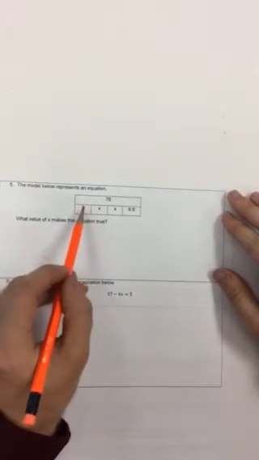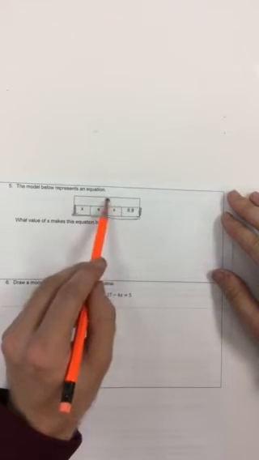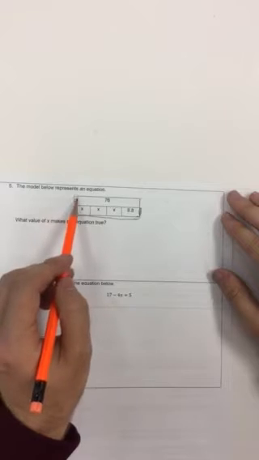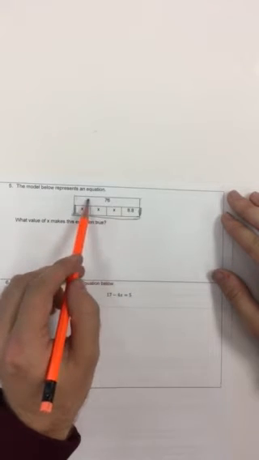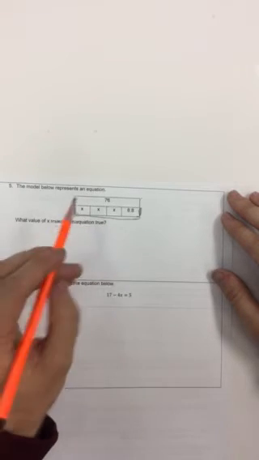All right, back. Number 5. What value makes x in the equation true? What this is saying is from right here all the way to right here, it's the exact same amount as this right here. See how they're the same? So all of this equals this. So I could just look at this and write this as an equation.